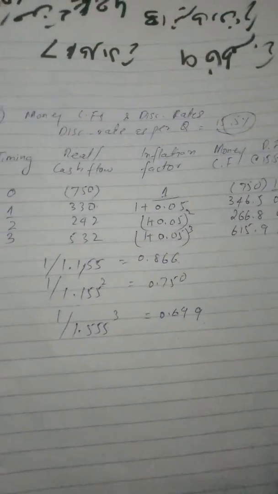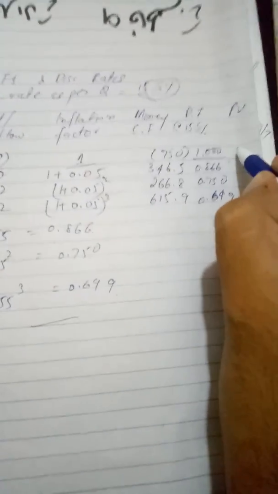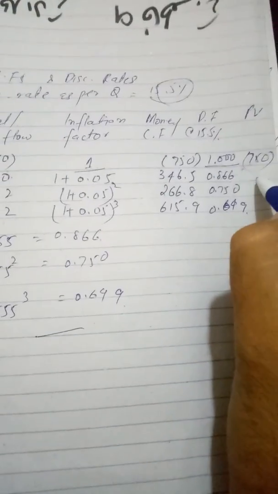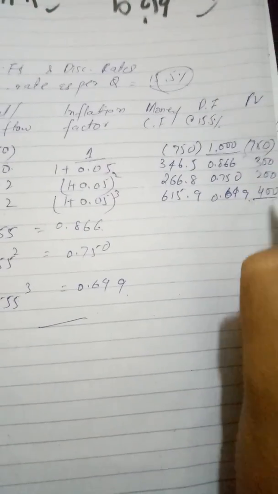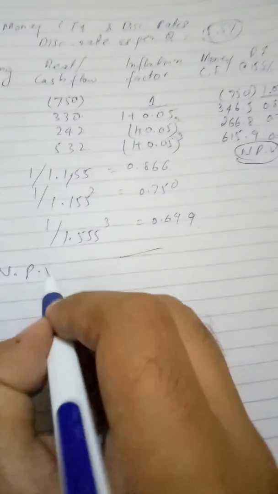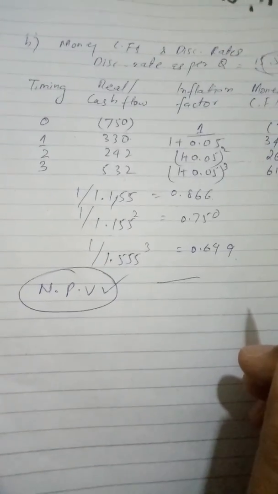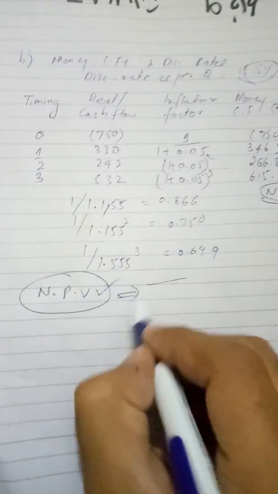So this 150 is also equal. So this is how we're going to calculate. This is money cash flow and money discount rates. This is how you're going to apply the same concept, which is the inflation factor, the cash flows, to both the real cash flows and the money cash flows. So I hope that I have explained the NPV concept in detail with the help of these two numericals.